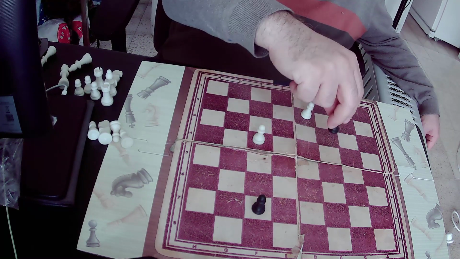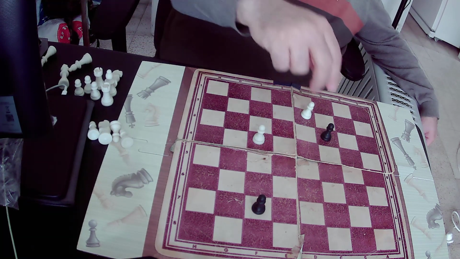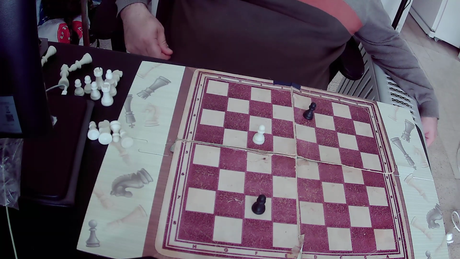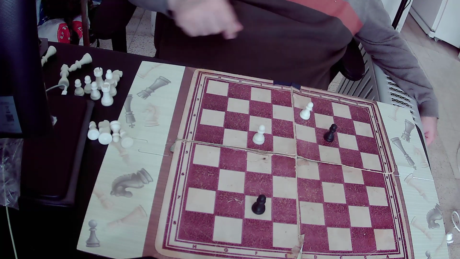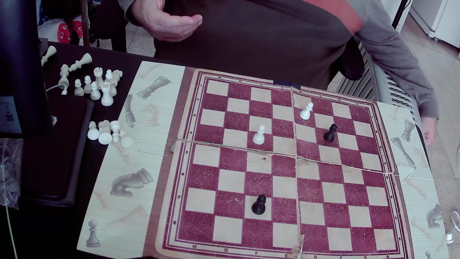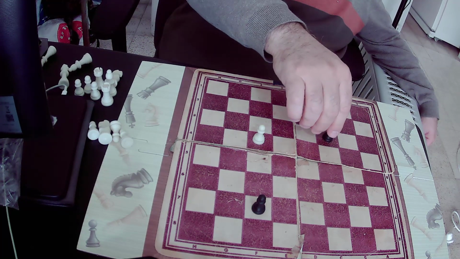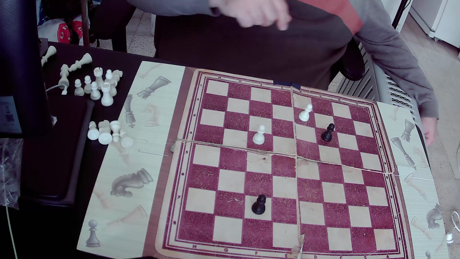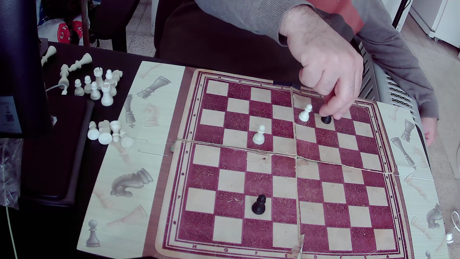So in this position, if it is the black's turn, you can eat the white pawn like this. So in this position, the black can either beat the white pawn like this, or it can also move the black pawn forward.